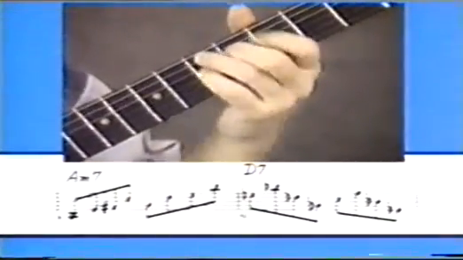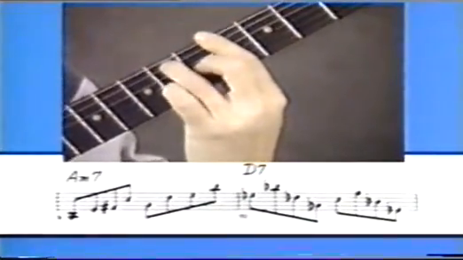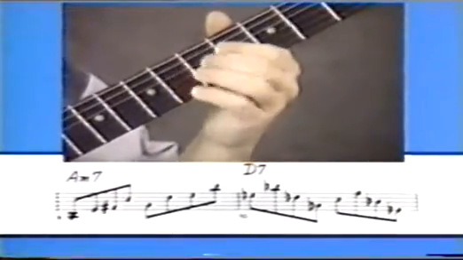Then here's another 5th idea. This is built off of the flat 5 substitute chord, and those of you that know what that means know that the flat 5 substitute for D7 is A flat 7, and to me this is an A flat 7 idea in 5ths. You can hear how well that works on the A flat 7. Another lick that can be borrowed out of the solo.